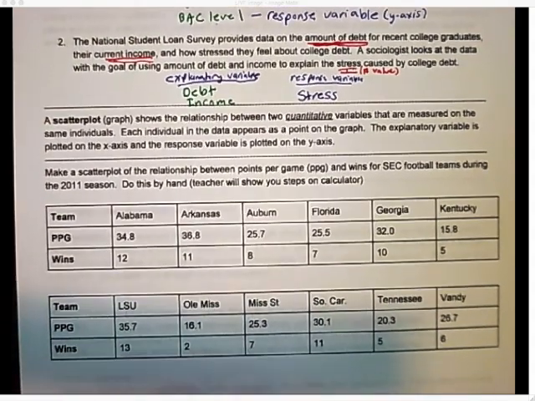Okay, so let's take a look at an example of making a scatter plot. I'm going to show you how to do it by hand, and then I'm also going to show you how to do it on the calculator. Make a scatter plot of the relationship between points per game and the number of wins for SEC football teams during the 2011 season. Do this by hand.